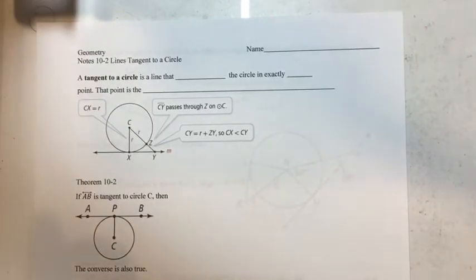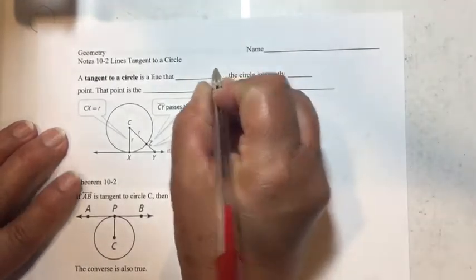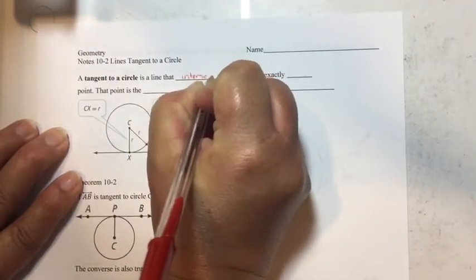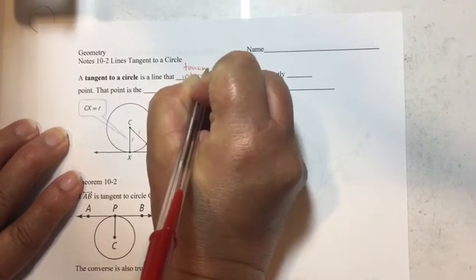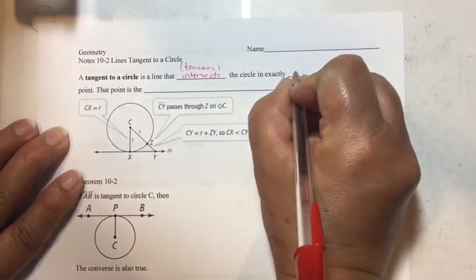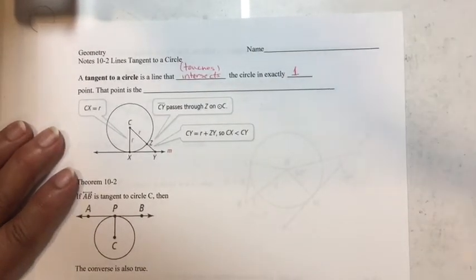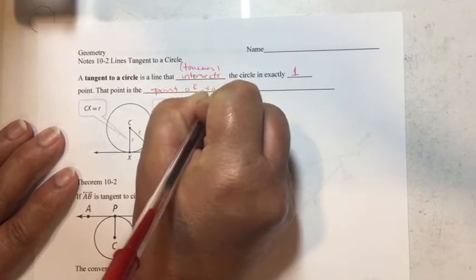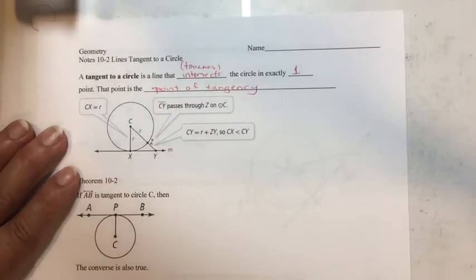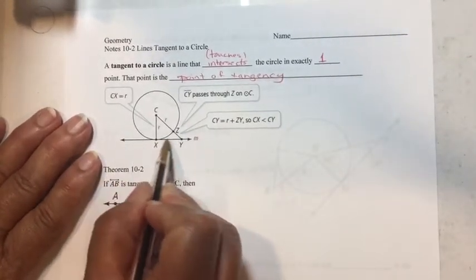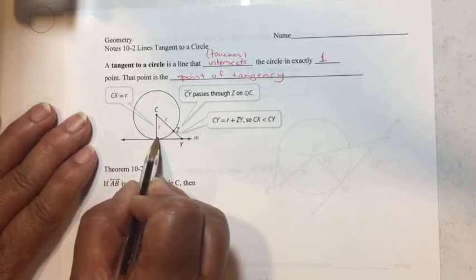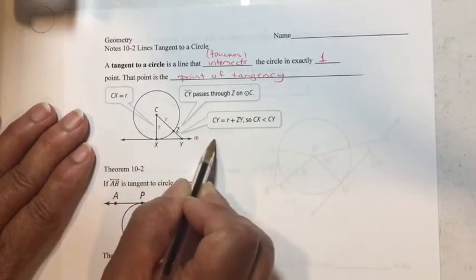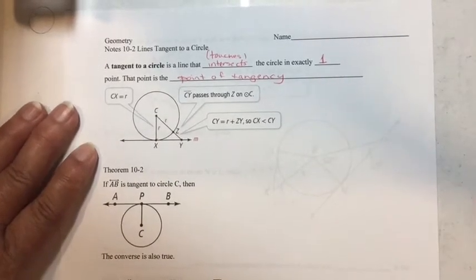All right, let's get started. So for 10-2, we're dealing with lines that are tangent to a circle. So what does that mean? What is a tangent to a circle? Well, it is simply a line that intersects, I like to think of that as touches, the circle in exactly one point. And that particular point is called the point of tangency. So if we look at this picture, I have a circle, and this line here only touches the circle in one place. So this is a tangent line, and point X is the point of tangency.